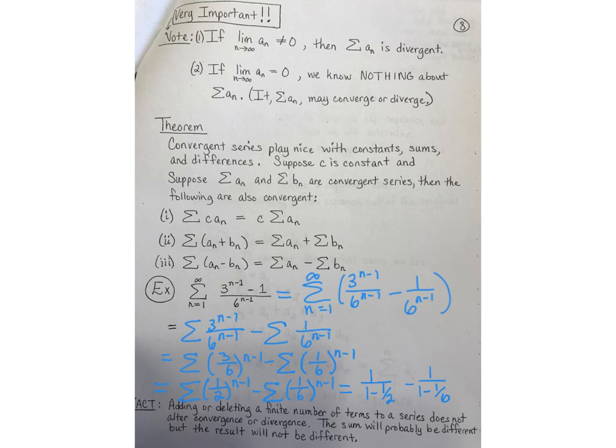And this is equal to, running out of room, so I'll go up here, 1 over 1/2 minus 1 over 5/6, which is equal to 2 minus 6/5, or in other words, simplify, you get 4/5. So you found out that our original series here converges to 4/5.